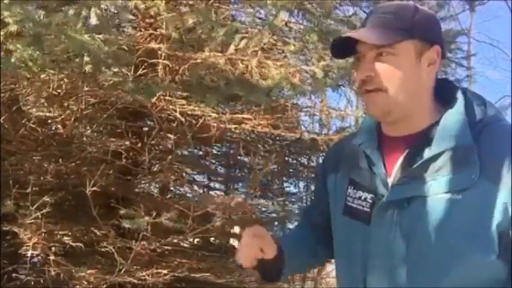Or maybe if you've got an area that's planted too tightly with spruce trees, you can thin them out. You can remove some of the trees around other trees. Maybe you remove every other tree. That can create more airflow and more sunlight. Besides pruning, the other thing we can do is a spray program for the spruce tree.